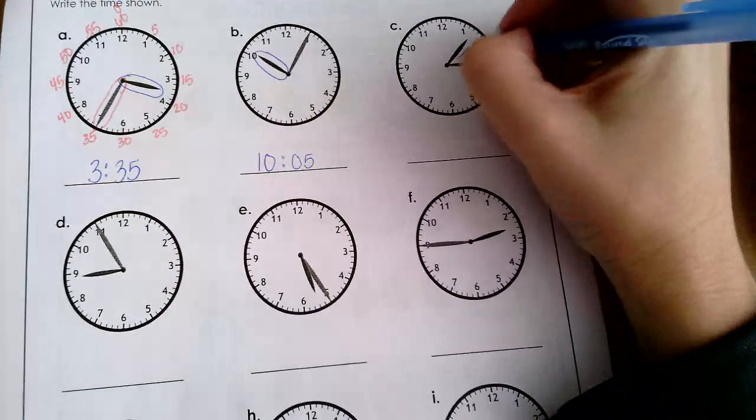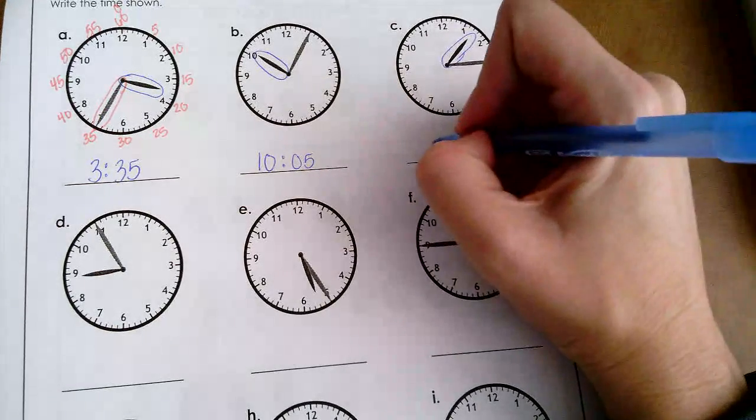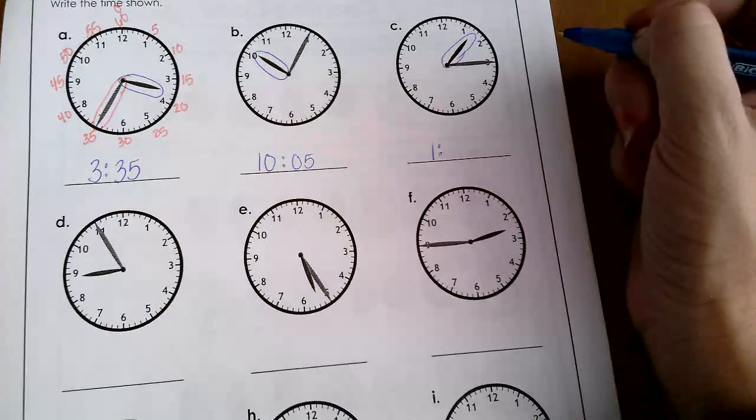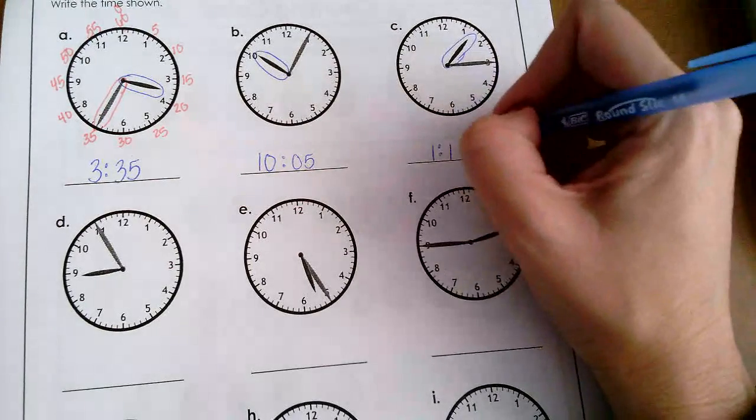Letter C, my hour hand here is between the 1 and the 2. Because it hasn't crossed the 2 yet, I go back to 1. And my minute hand goes 5, 10, 15, so 1:15.